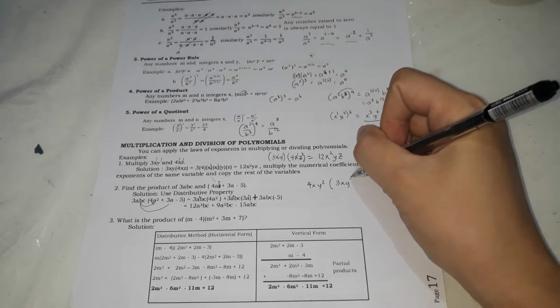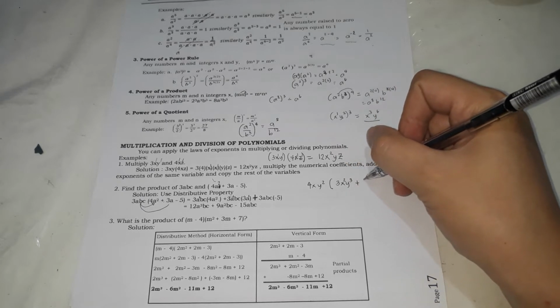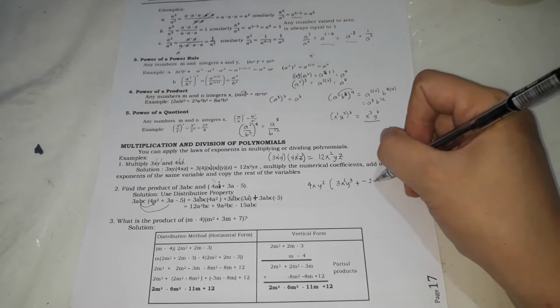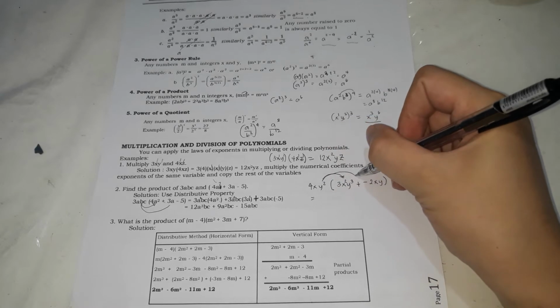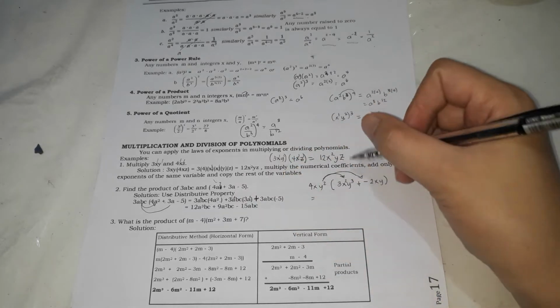So, another example is 4xy squared times 3xy cubed squared plus negative 2xy. So, let's have this. So, distribute. So, we'll do it automatically. We're not going to rewrite it, but you can rewrite it.